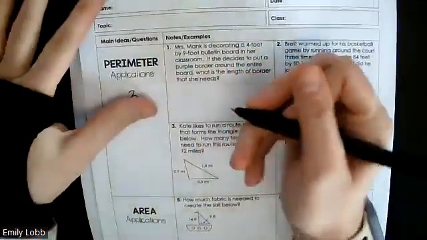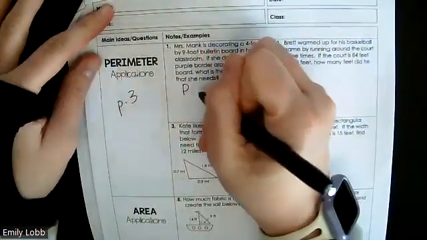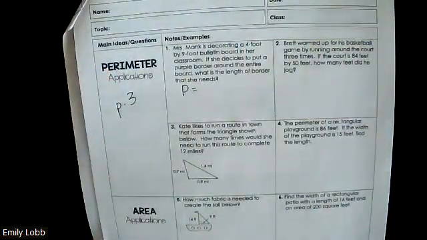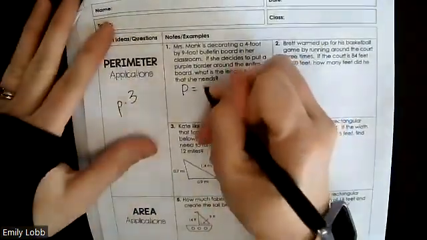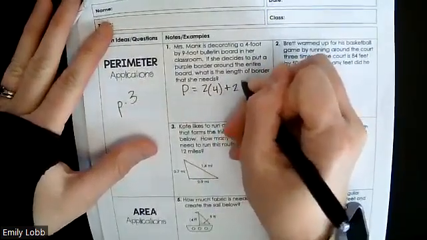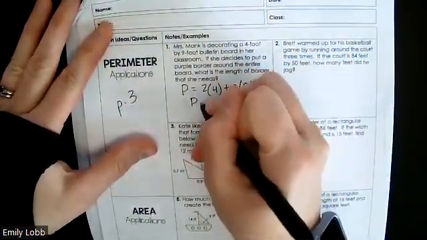We're talking perimeter or area here. So if it's 4 by 9 foot, 2 of the sides are 4 foot and 2 of the sides are 9 foot, right? So what is its perimeter?